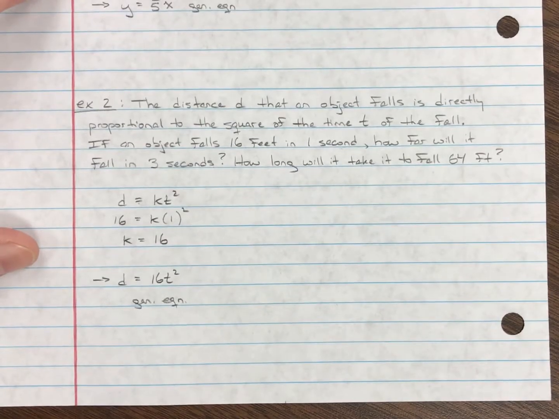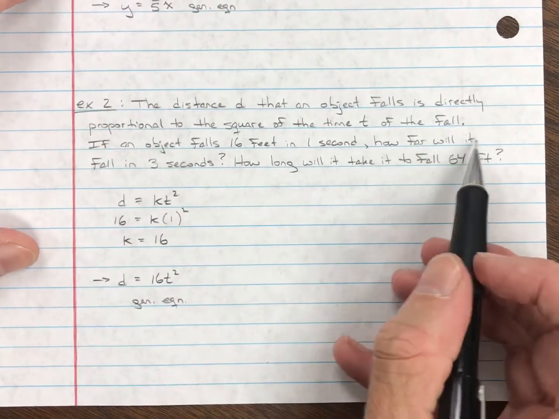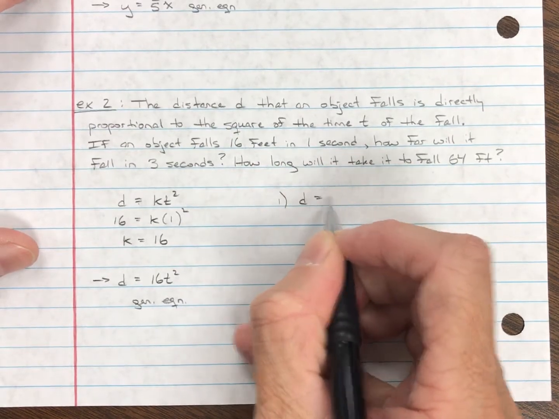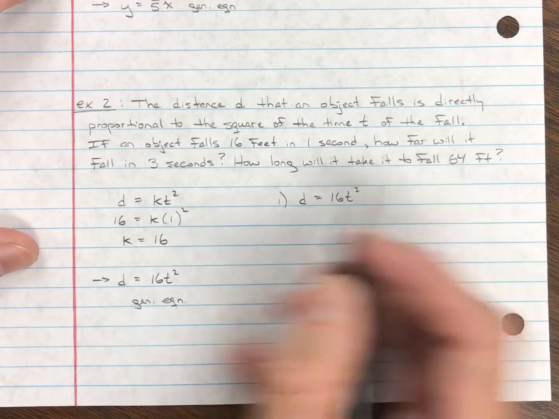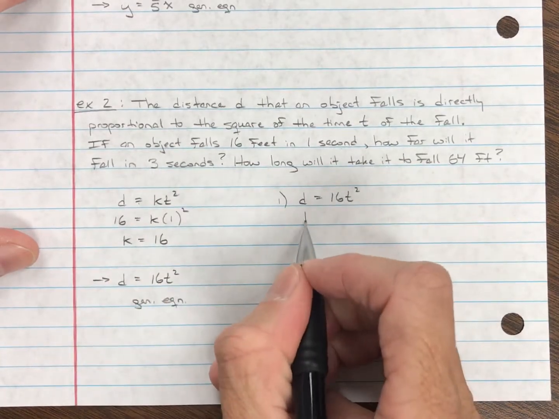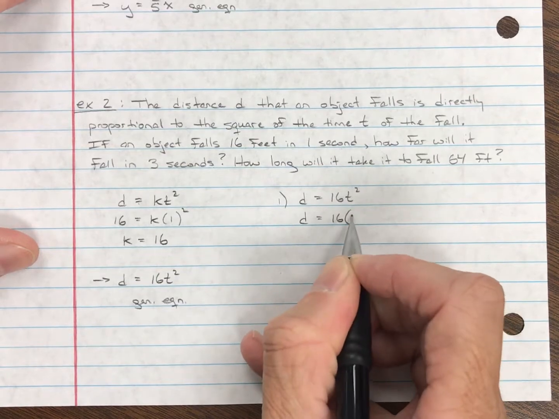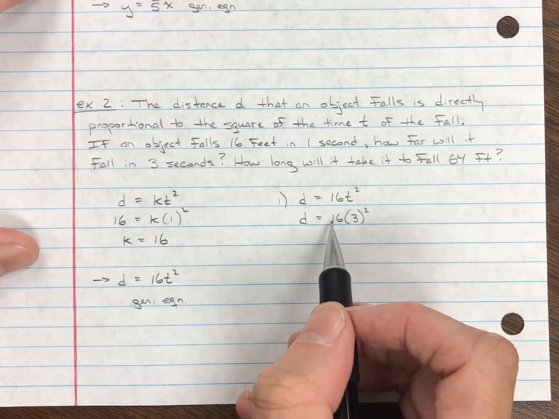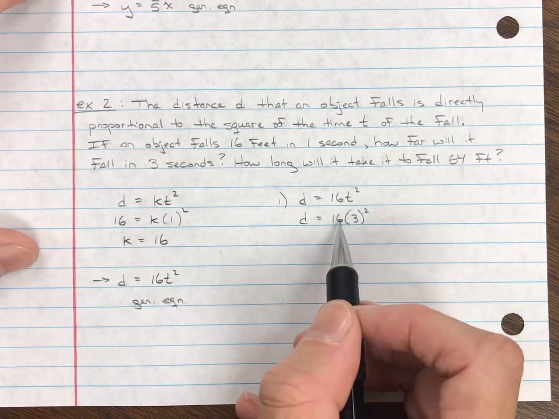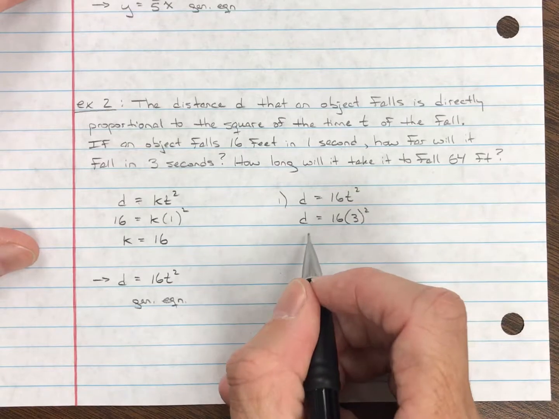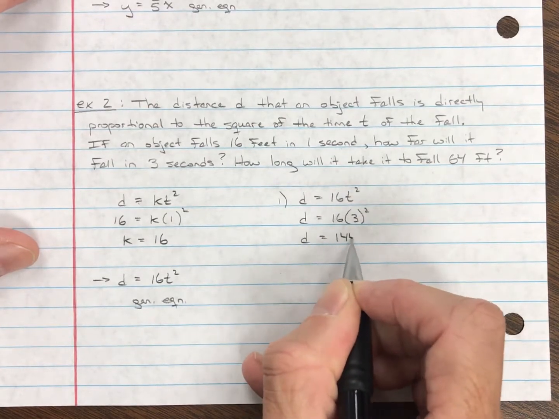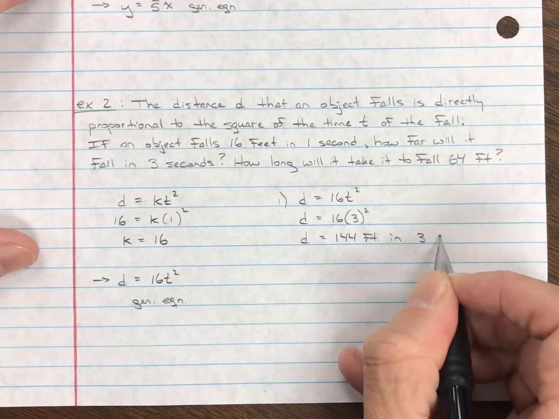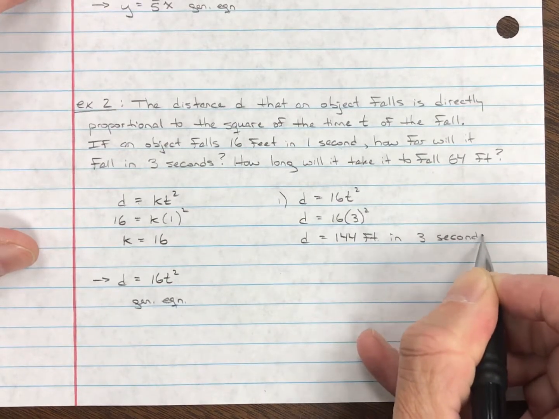Okay, now we're going to use it to answer the next 2 questions. How far will it fall in 3 seconds? So the first one, distance equals 16 times t squared. 3 seconds is the time, so the distance is 16 times 3 squared. If I do the math, 3 squared is 9, 16 times 9, I believe is 144. So 144 feet is how much it falls in 3 seconds.